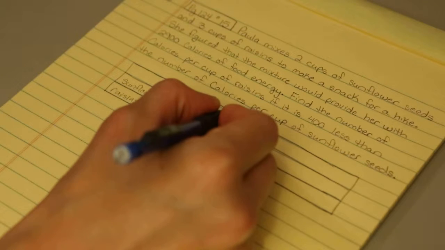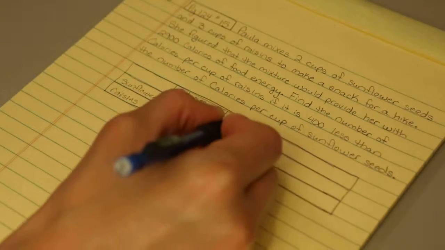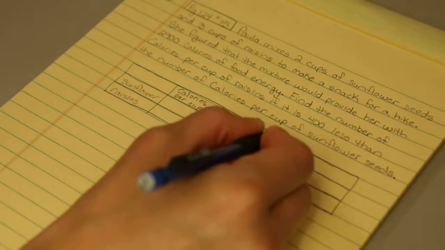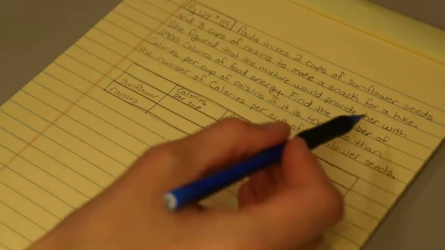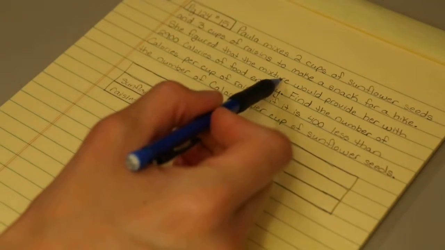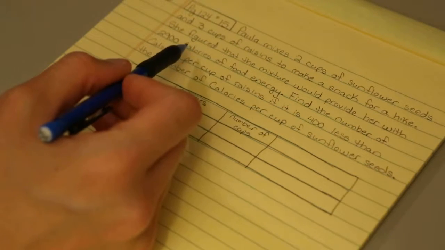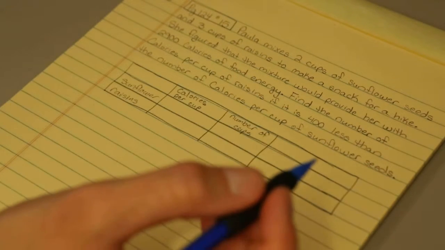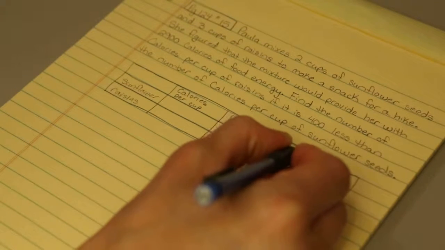Let's do number of cups. Okay, got a column for that. And they're talking about the mixture providing so many calories. You're going to have to account for your total number of calories for each type, sunflower and raisins.